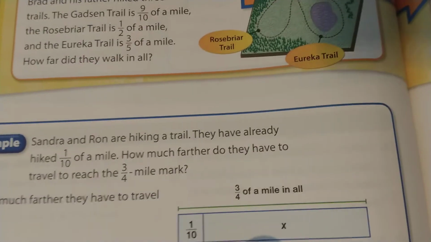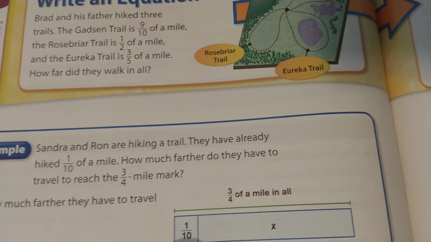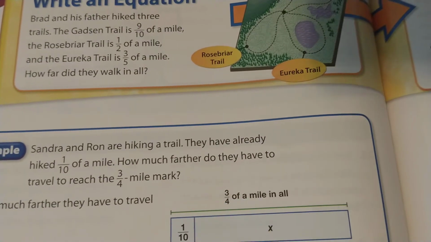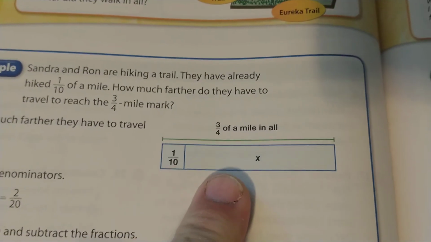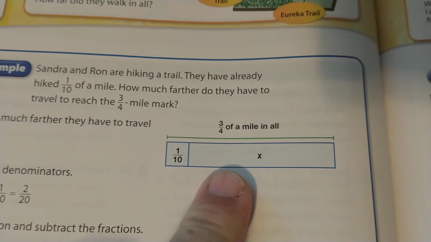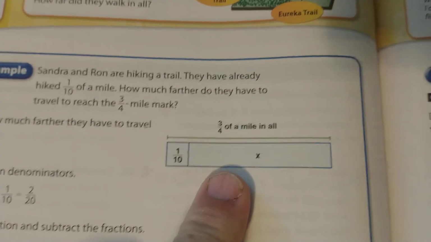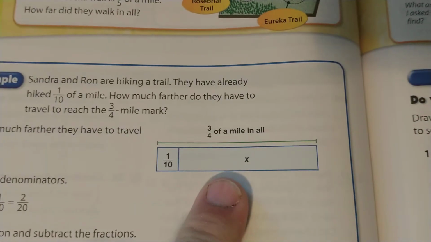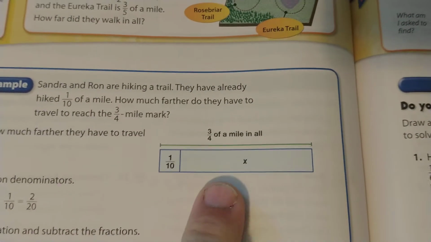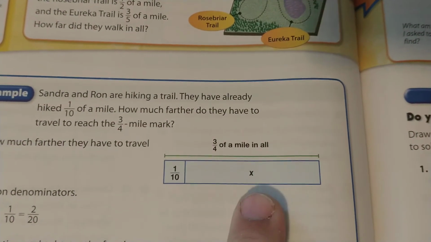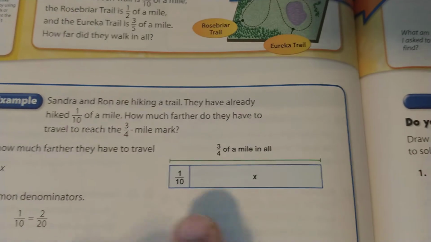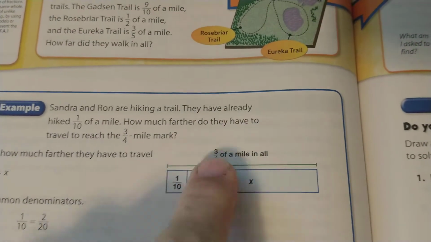Now, you could write your equation that way. I could just put 1/10 plus x equals 3/4. That's a little bit harder to solve. If you go to your parents with that equation, they're going to start doing all this weird algebra stuff, and you're going to be like, what the heck? If you think of your fact families, though, it's very simple. What you want to do is think of all the different fact families where the x is on the other side. So we know that 1/10 plus x equals 3/4.